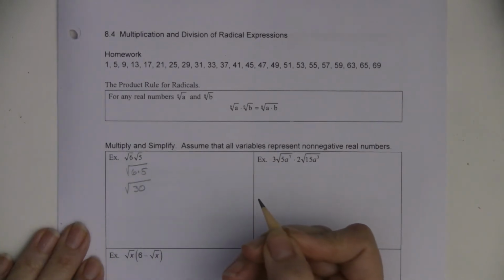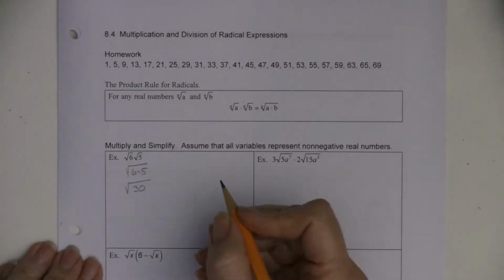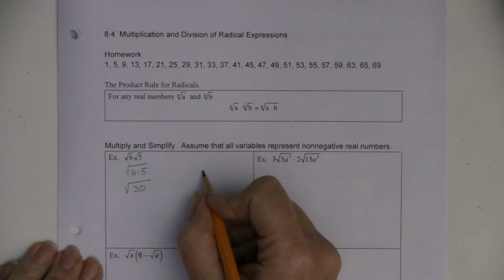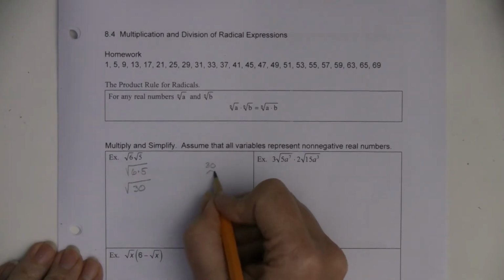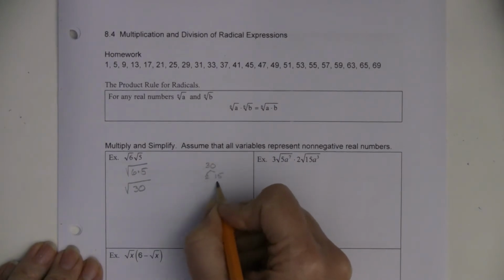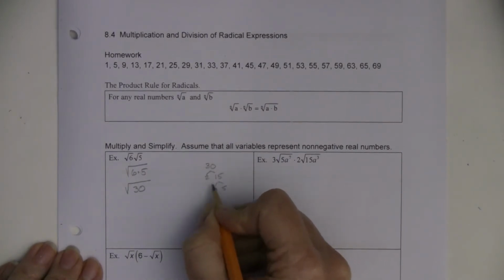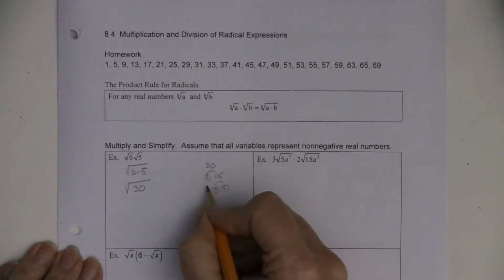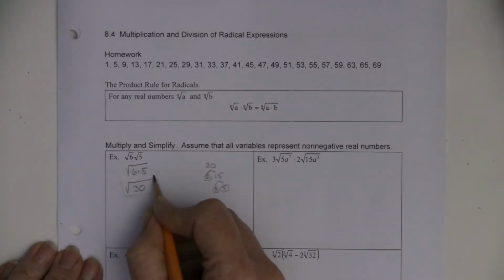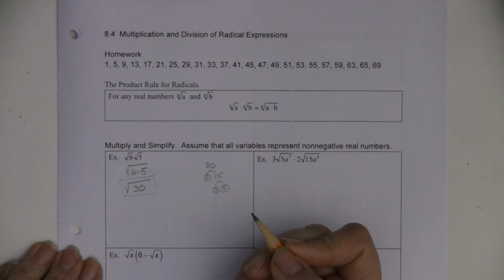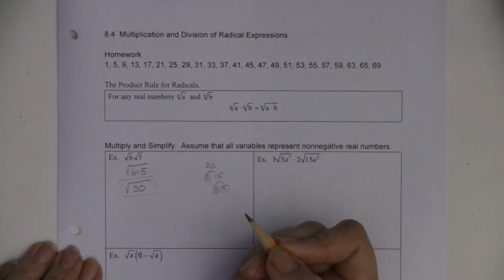Now you should simplify that, but 30 won't simplify, because if you prime factor it, 30 is 2 times 15, which is 3 times 5, right? And so with 2 times 3 times 5, you don't have any of these factors repeated twice. And so this is it. There is no perfect square that divides evenly other than 1 into 30.